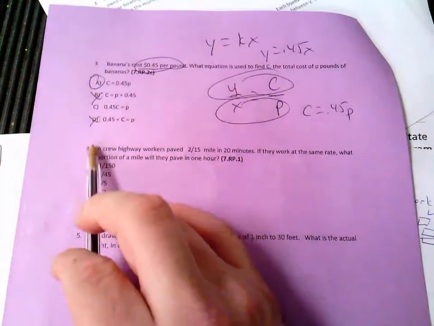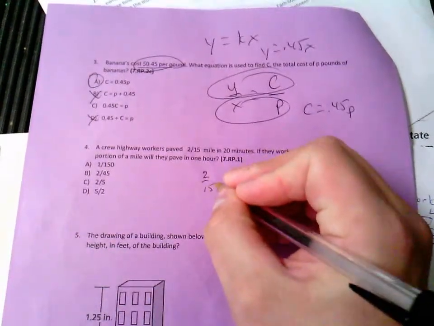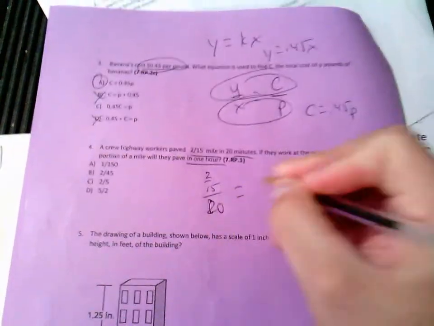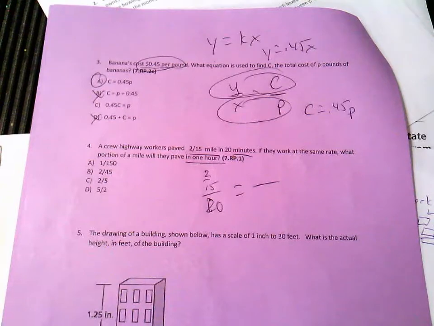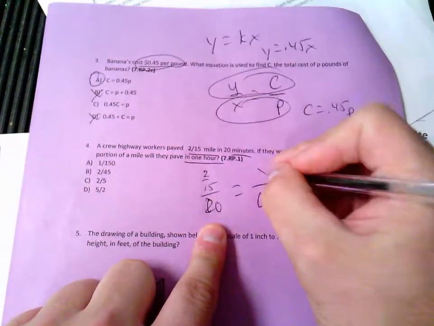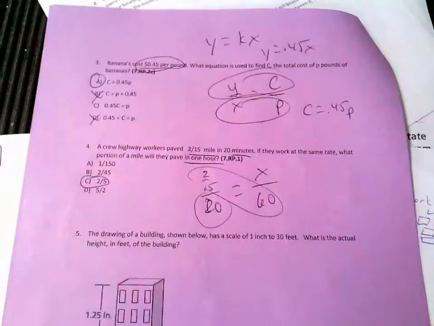So, all right, number 4. We already saw this problem, but 2/15, they give you miles per minute in 1 hour. And the best way to do this, I think, and I wish I would have showed you this to begin with, is just to make this out of 60, because there are 60 minutes in an hour, put an x here, cross multiply, divide, and you get 2/5.